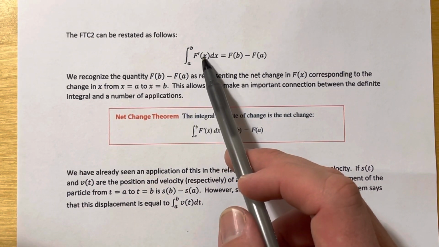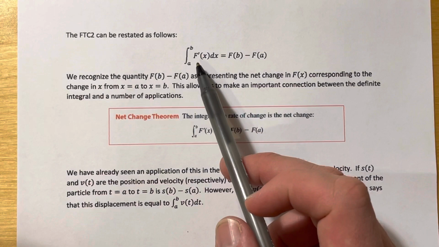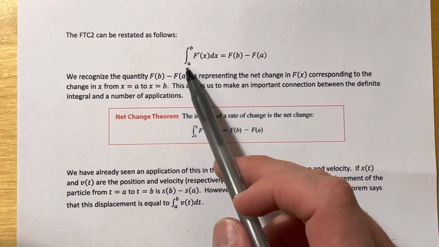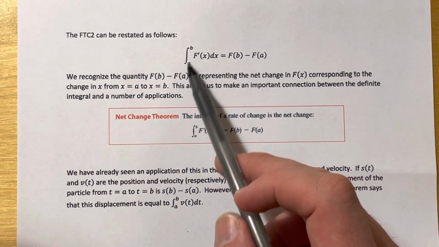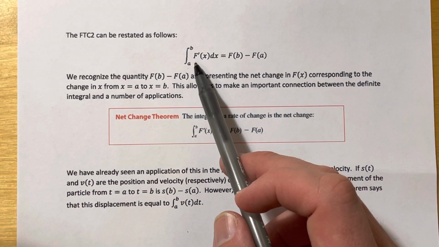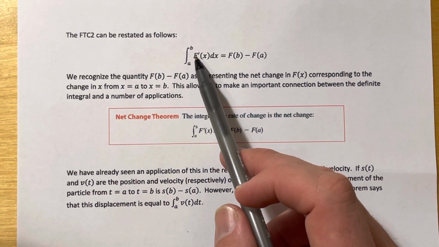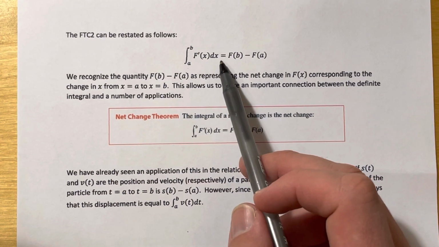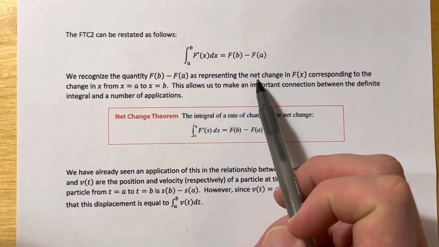So another way of saying the fundamental theorem of calculus is that if capital F of x is continuous on the interval AB, and more than just continuous, if it's differentiable, then the definite integral from a to b of f prime of x is equal to big F of b minus big F of a.